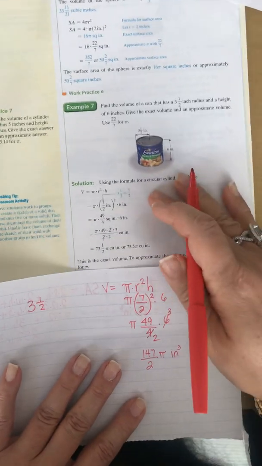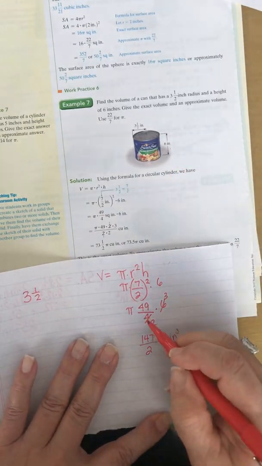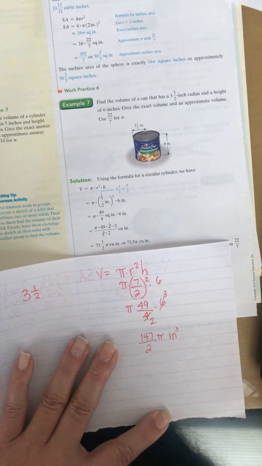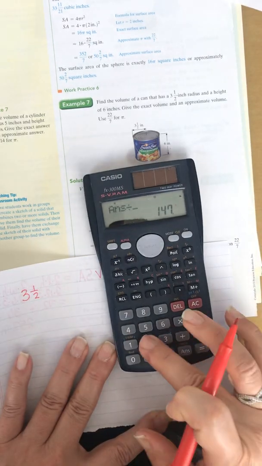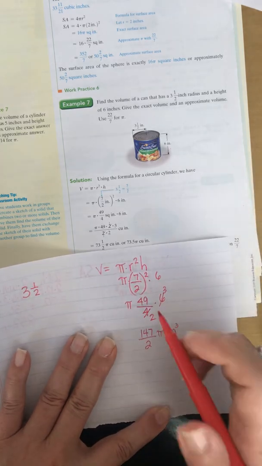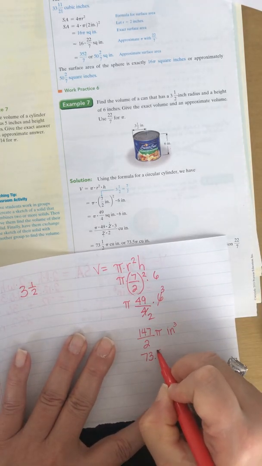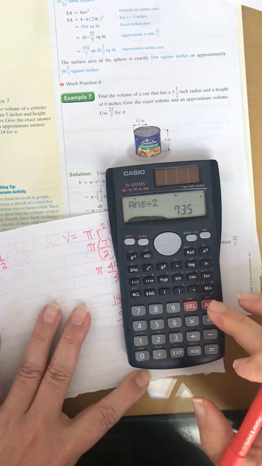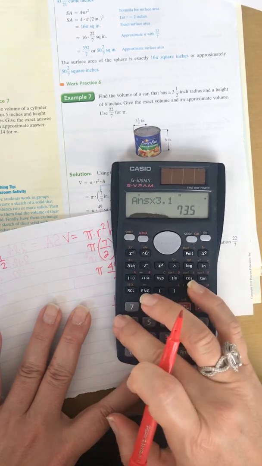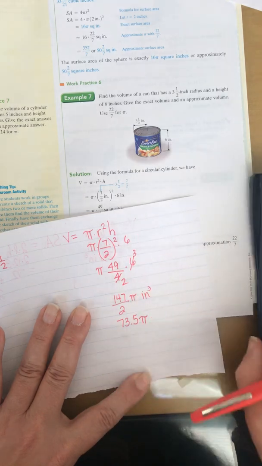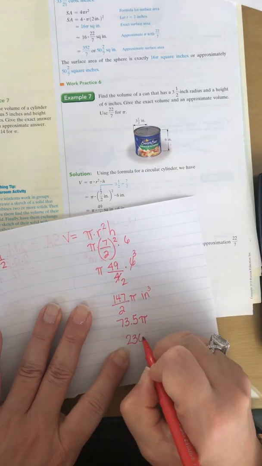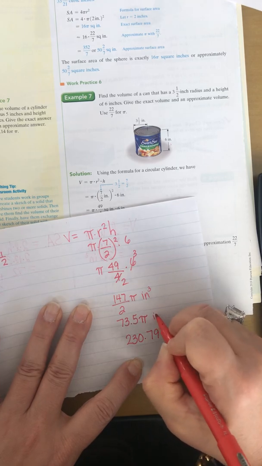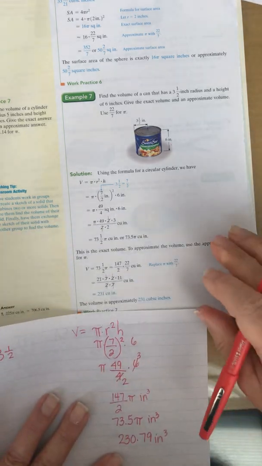So you can leave your answer like that, or you can divide it out. 147 divided by 2 is 73.5 pi, or you can do 73.5 times 3.14 to get an estimated 230.79, and that again is in inches cubed. Always volume is in units cubed.